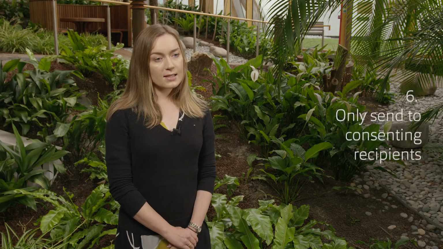Only send to consenting recipients. Email marketing starts with building a list of customers, prospects, partners and peers. If you're not actively collecting their email addresses via sign-up forms, for example, then your lists will grow very slowly. Since GDPR, if these people are based in the EU, then they need to have consciously opted in to communications for you to be able to email them.